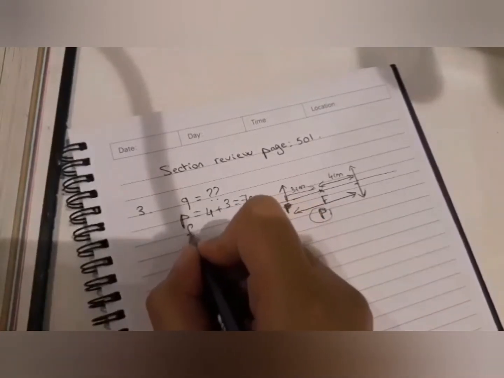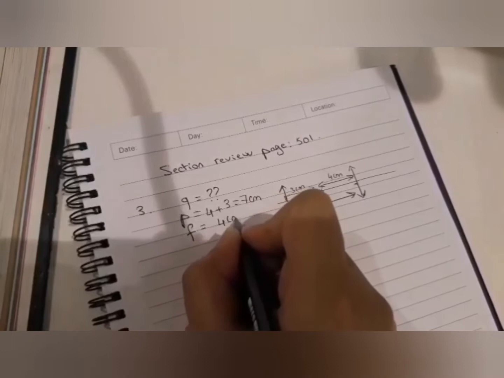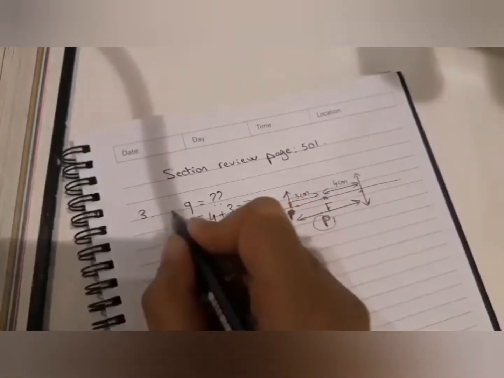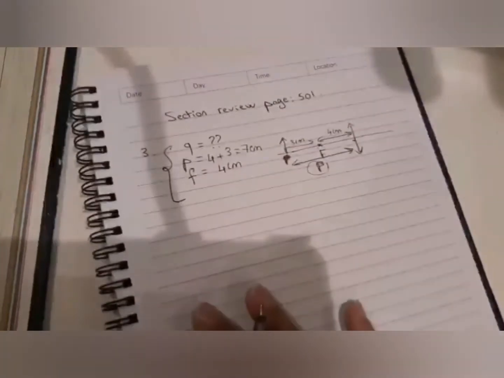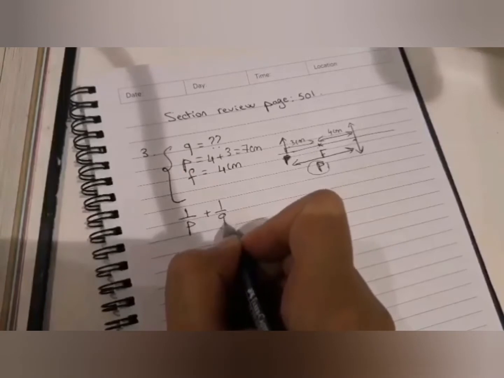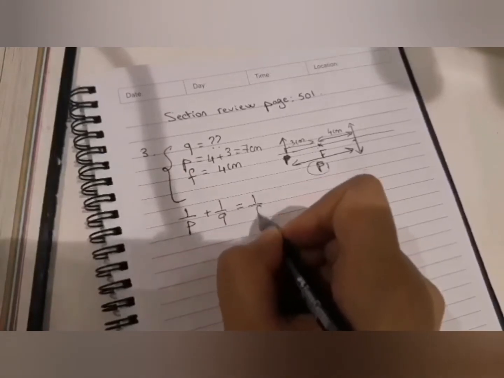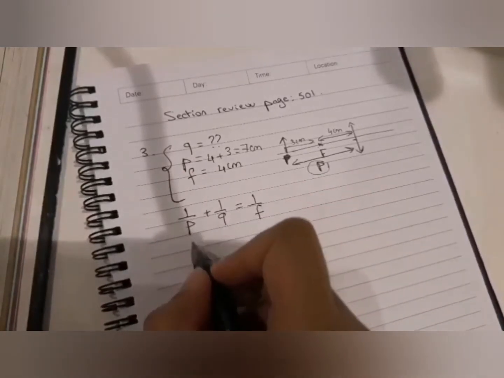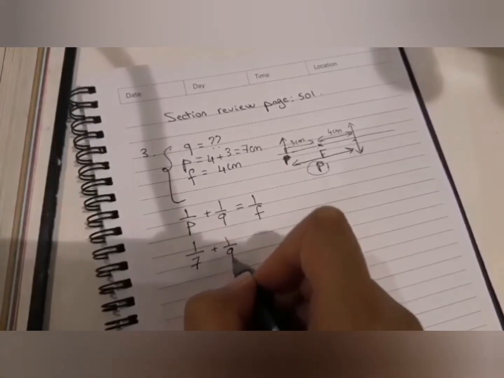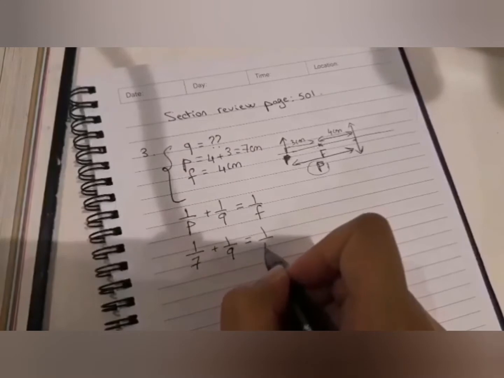And the focal length is 4 centimeters. I will keep it positive since our lens is converging. These are my givens. What equation do I have? I have the thin lens equation, 1 over P plus 1 over Q equals 1 over F. Let's substitute together. What is P? It's 7. 1 over 7 plus 1 over Q, Q is unknown, is equal to 1 over 4.